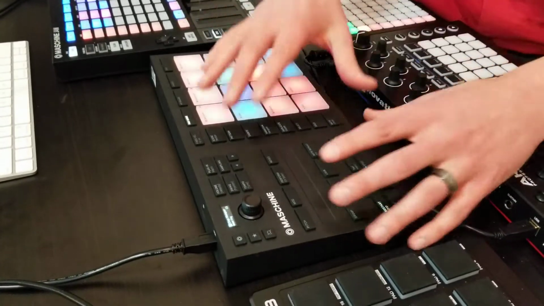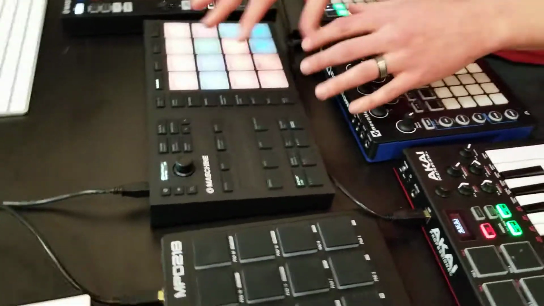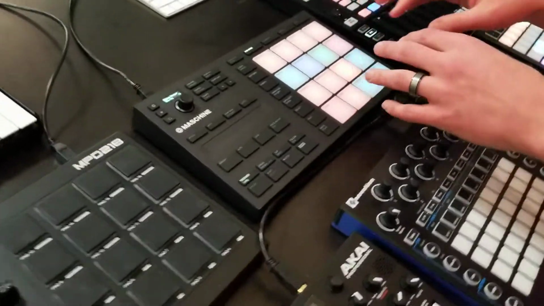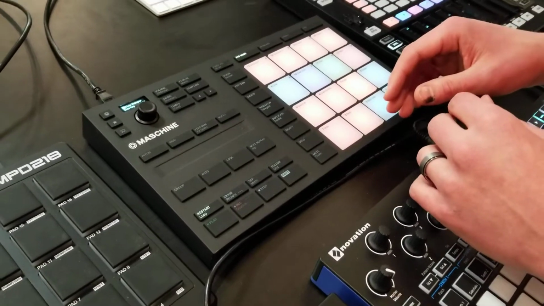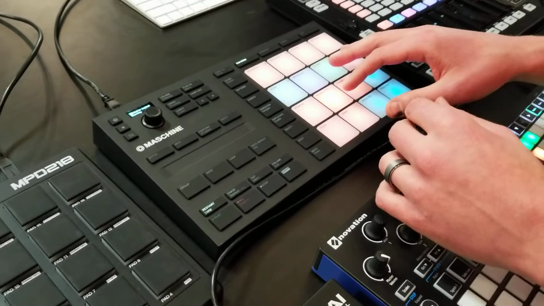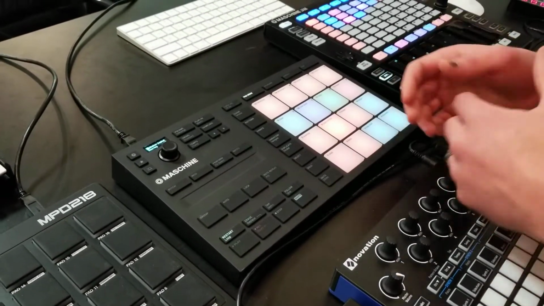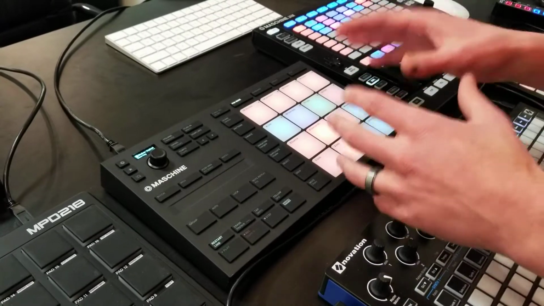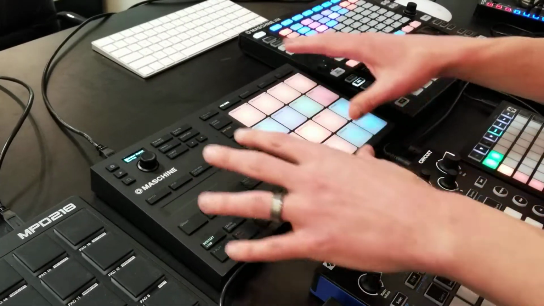And then if you note here, there's just a ton of buttons for manipulating your sound as you're playing. So this is great for adjusting a lot of these sounds. You can shift and then get some more variation on there. So this is something that you get a lot with it.